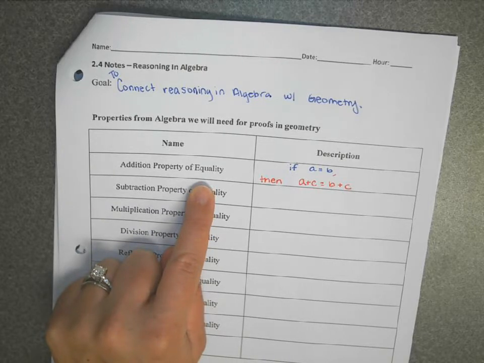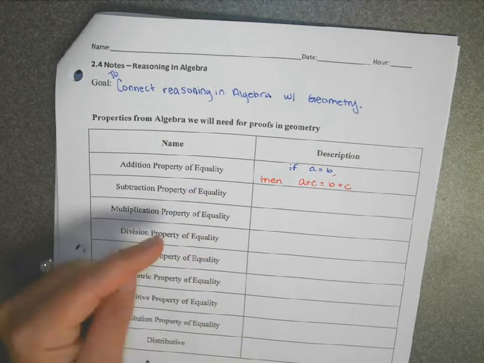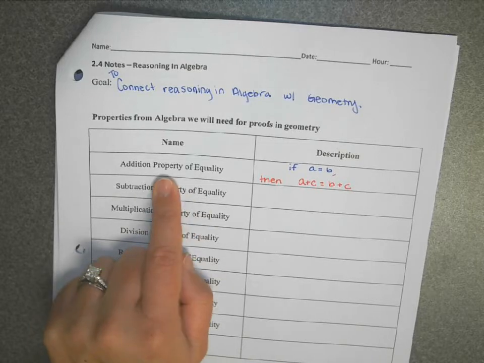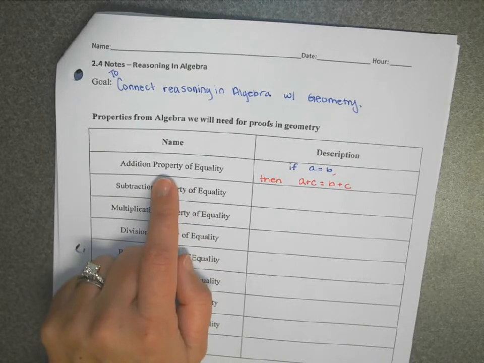So when you are solving, if I have to add a number to both sides, that step that I'm performing is called the addition property of equality, okay? So when we're showing our work and solving an equation, next to it, we're going to write addition property of equality, okay?